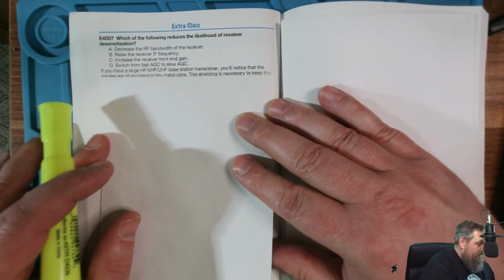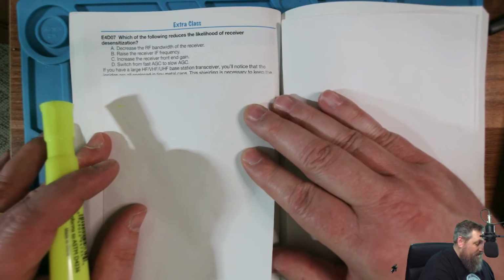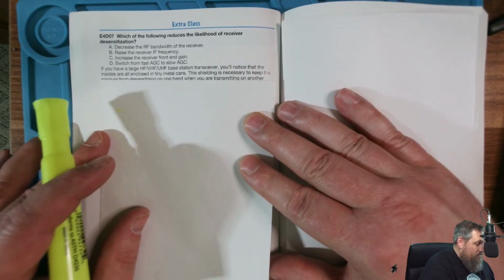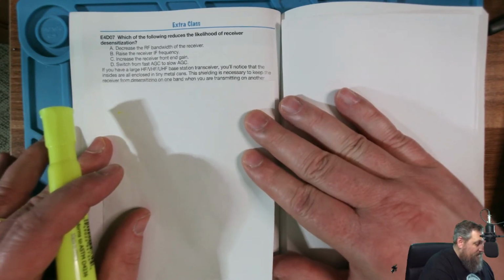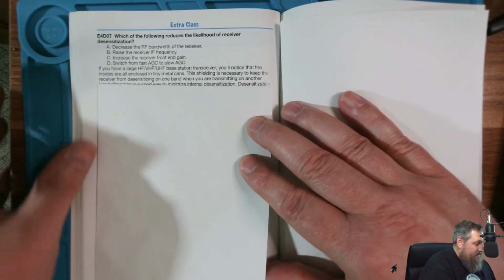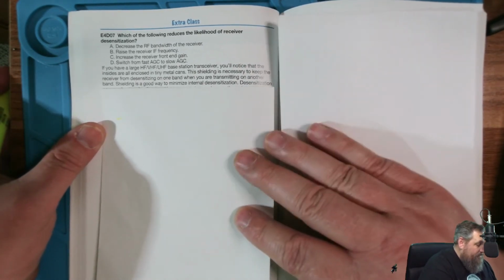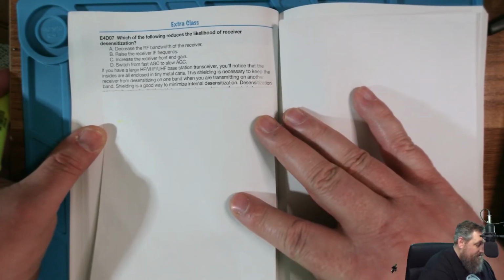If you have a large HF, VHF, UHF base station transceiver, you'll notice that the insides are all enclosed in tiny metal cans. This shielding is necessary to keep the receiver from desensitizing on the band when you are transmitting on another band. Shielding is a good way to minimize internal desensitization.